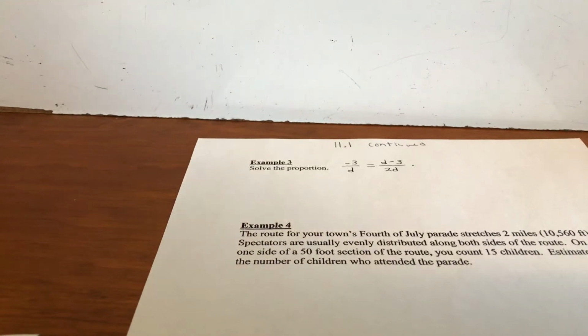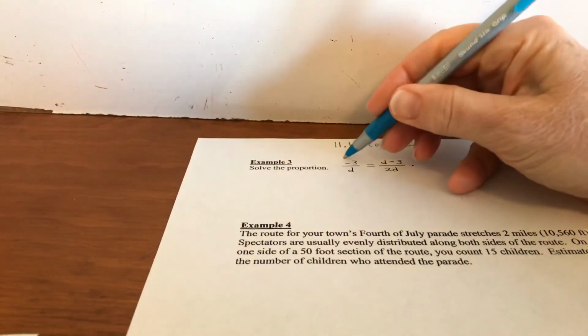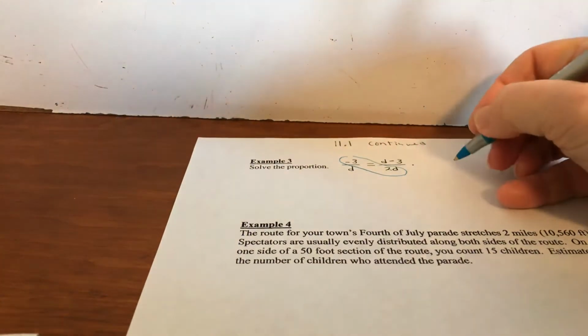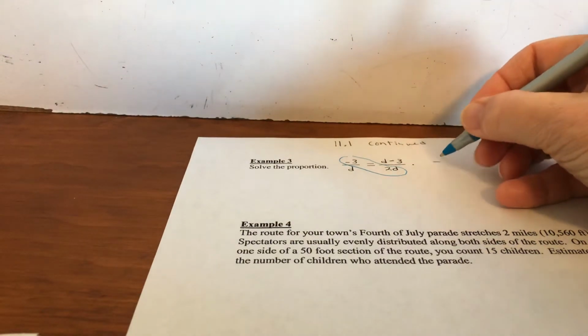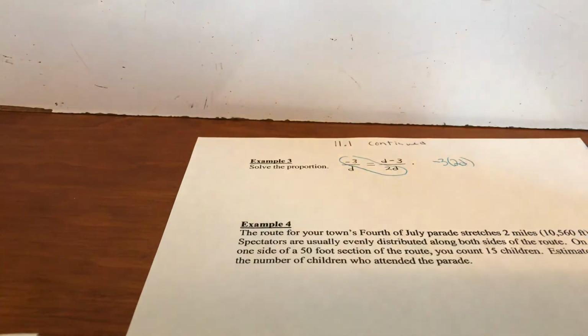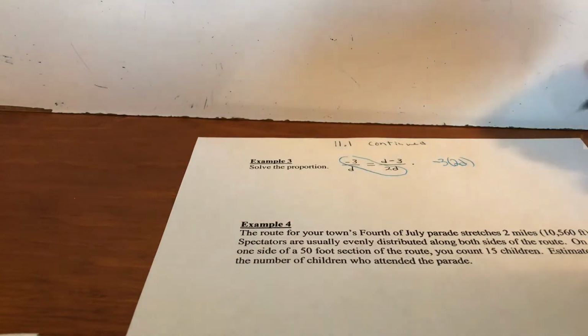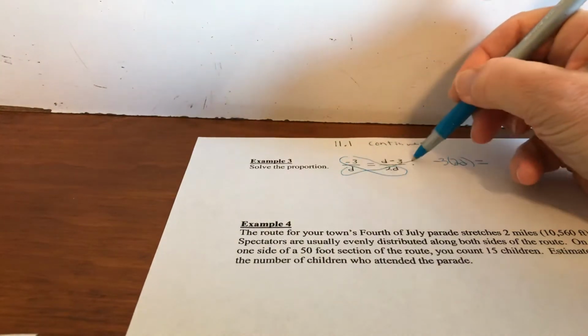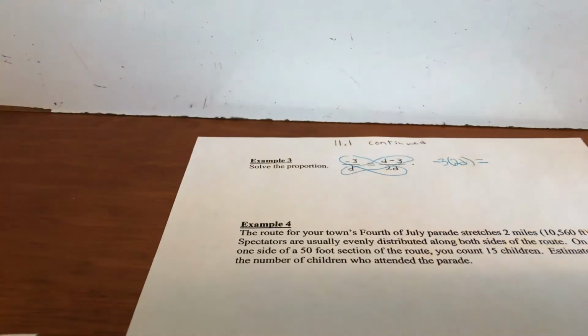Okay, we're going to continue example 3 exactly like we did example 2, where we multiply the negative 3 times 2d. I'm going to show that as negative 3 times 2d in parentheses. I'm just writing out all my work. Equal sign. And then the d times the d minus 3.